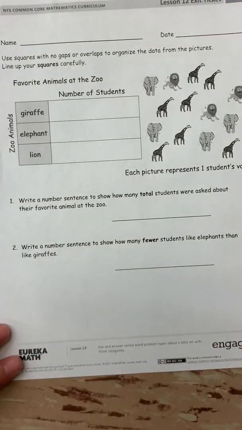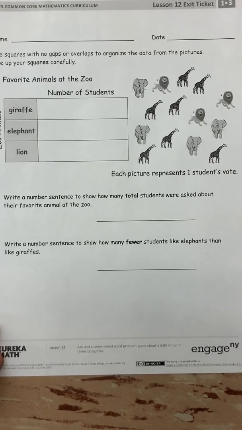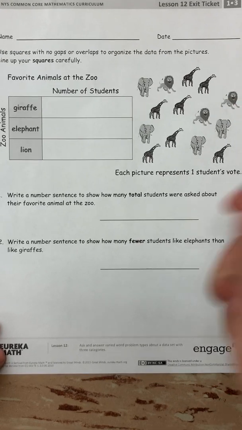So now I have one more thing that I want you to do, friends, and I want you to do this short graphing exercise about zoo animals on your own or with a parent or a friend.